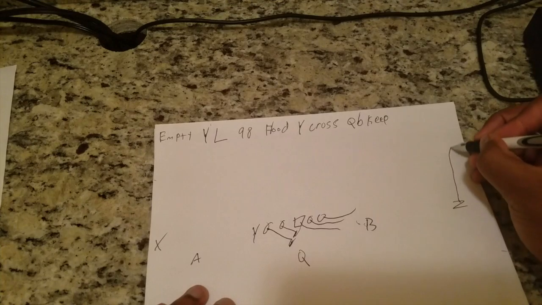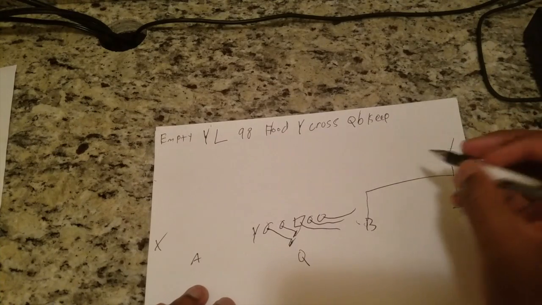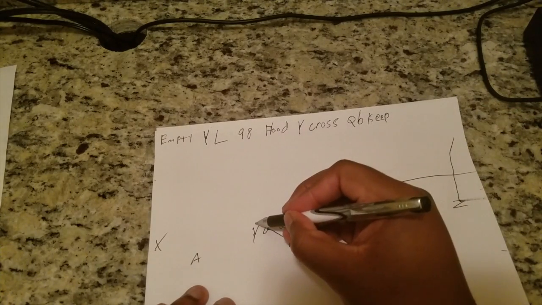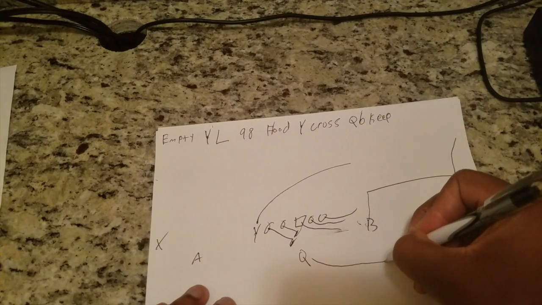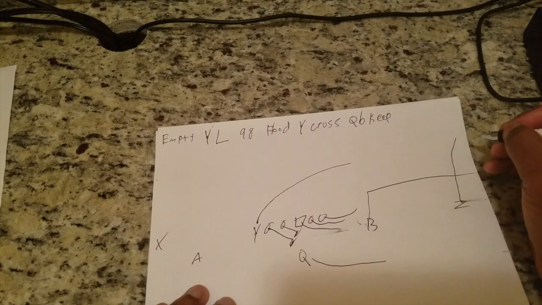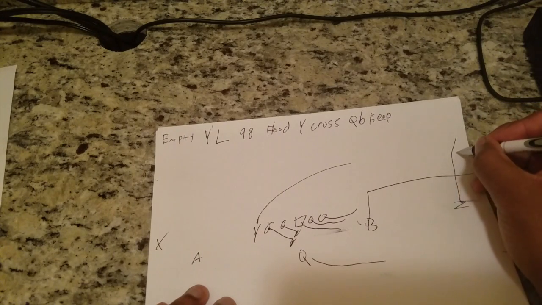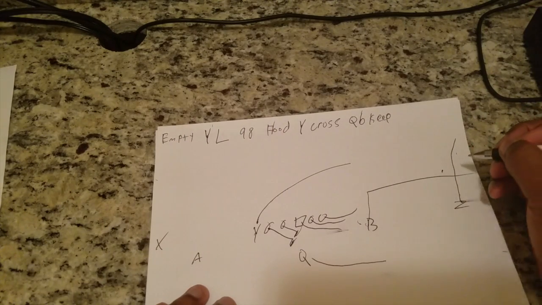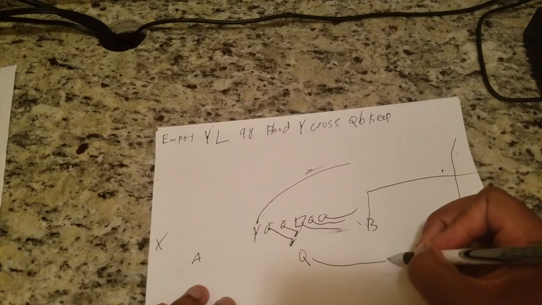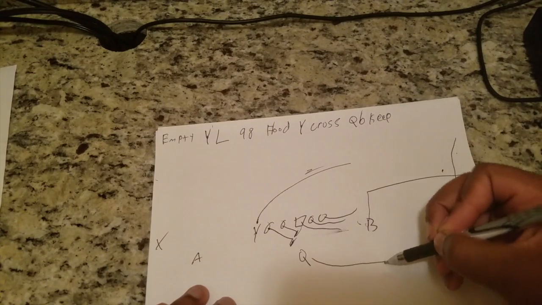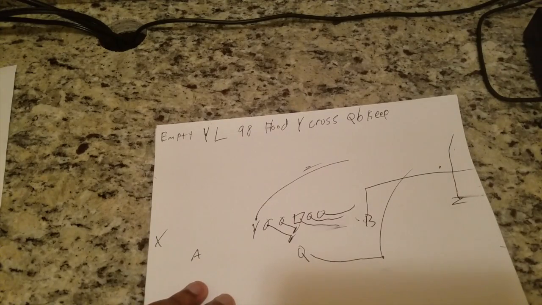Flood. We're going to run the flood concept. Y cross, quarterback keep. So it's roll out, and he has the option to keep. Your first read is going to be 1, then 2. And quarterback, if nothing's there, keep it. You see what I'm saying?